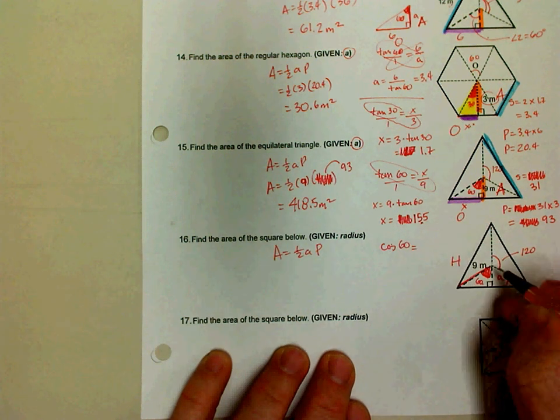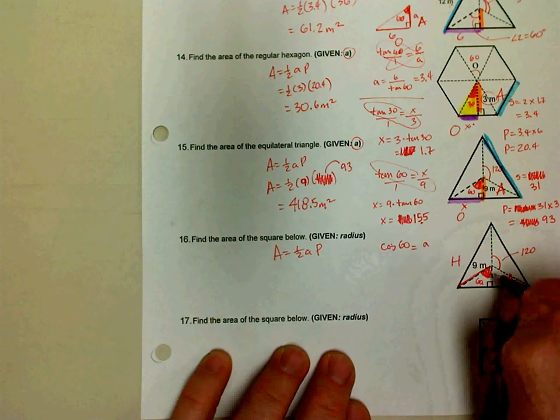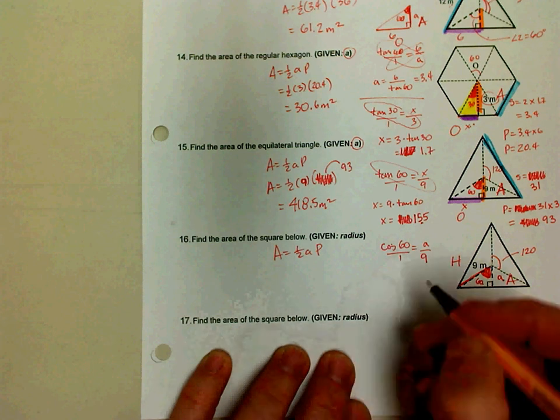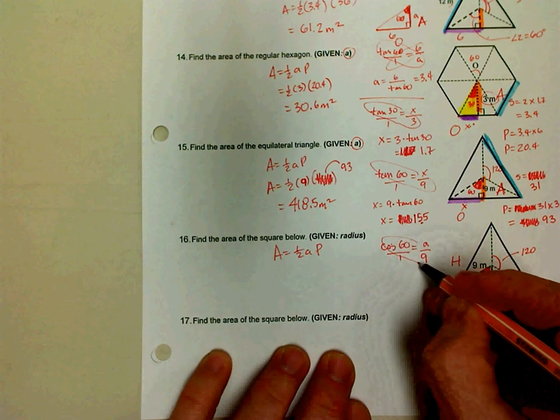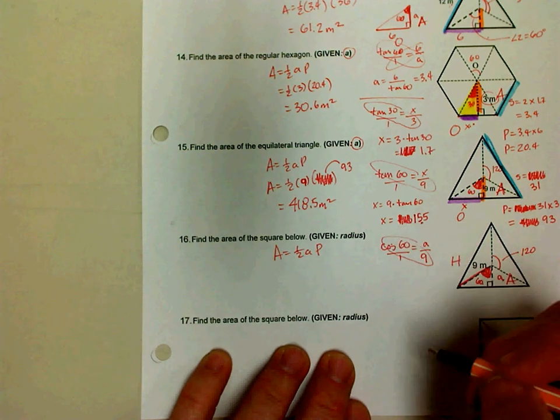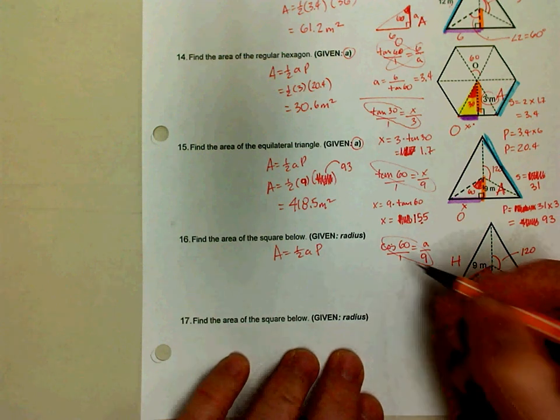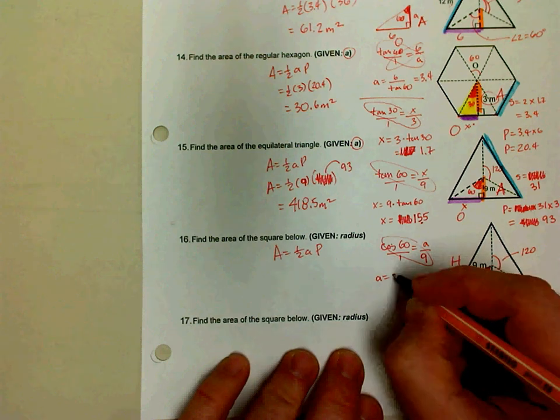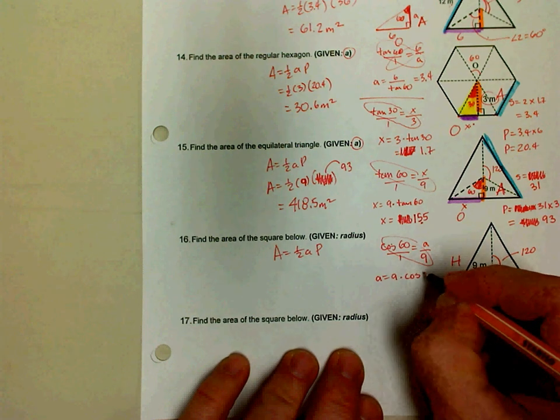Write it as a proportion. This one's going to be multiply in the calculator, and of course cross multiply and divide by 1 will be nice and easy for us. So A, the apothem, is going to be 9 times the cosine of 60. 9 times the cosine of 60 gives us 4.5.